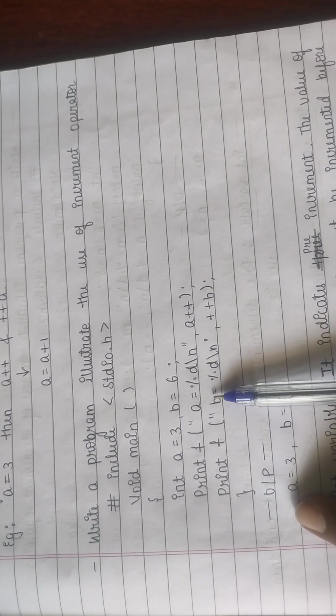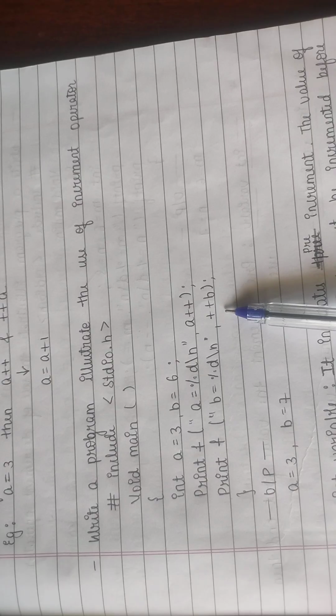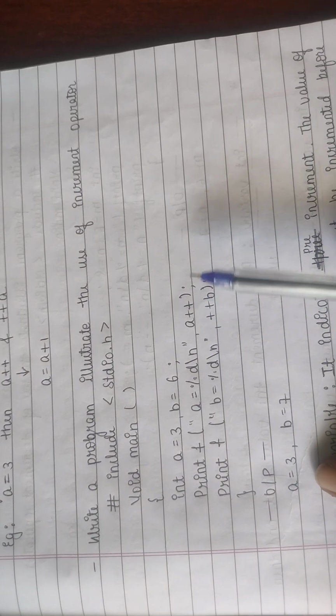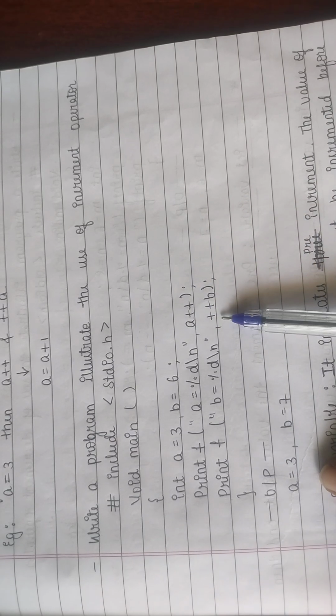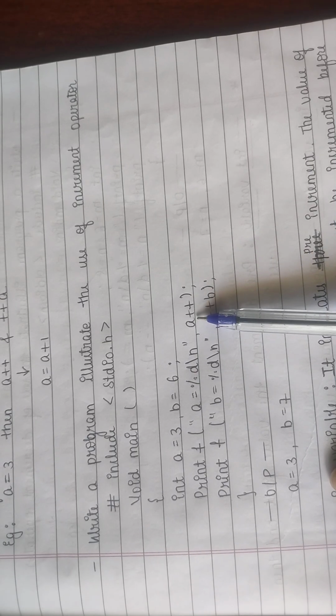Now I am printing the values a plus plus and plus plus b. For a I used increment after the variable, and for b I increment before the variable, called post increment and pre increment. We have some little difference.